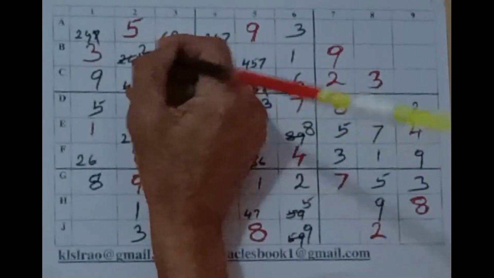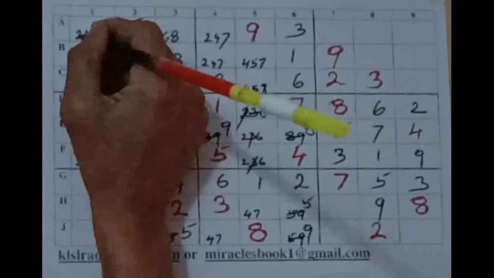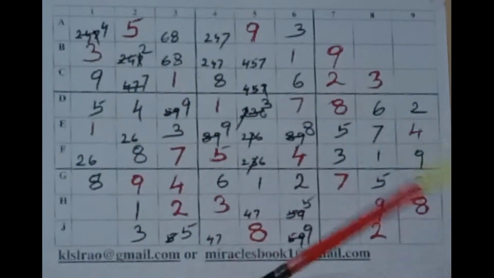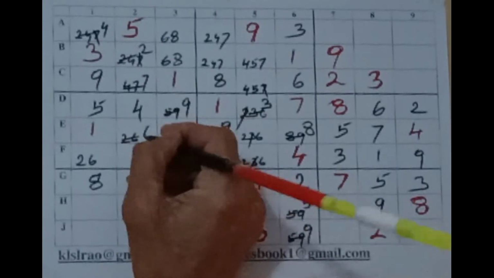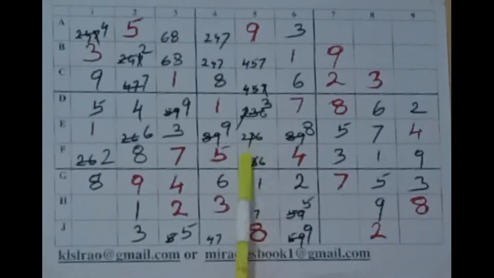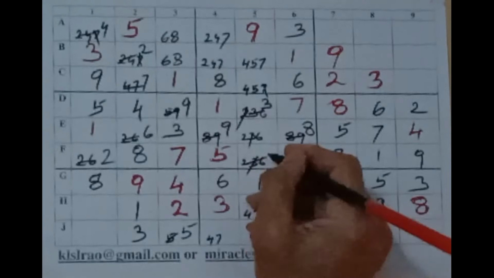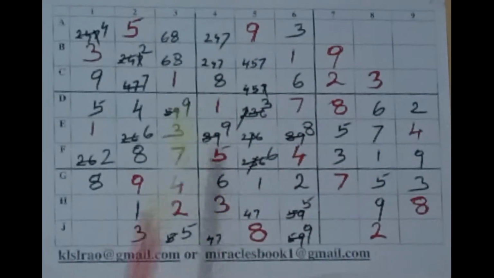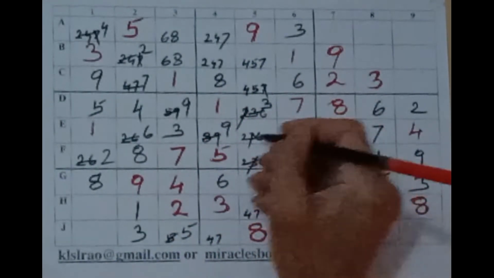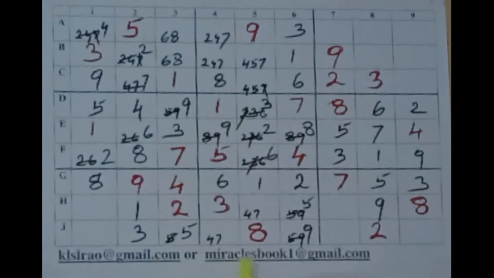We get a 2 there and 4 here, and because of that 2, this becomes a 6, and here is a 2, and look, this F5 gets number 6. Our original trio gets disturbed now. It is dismantled. Okay. Now it is number 2 here. That's number 2. So this strip is complete.